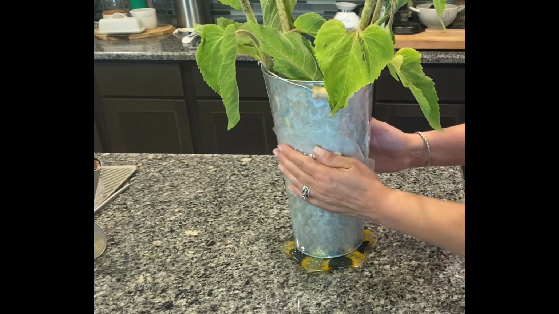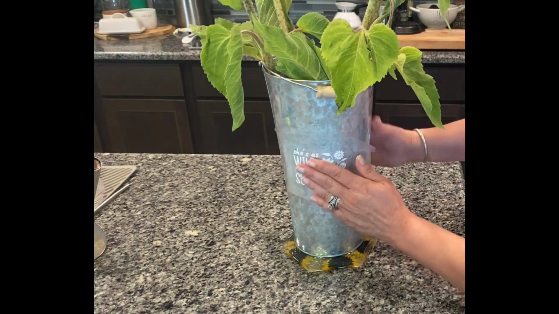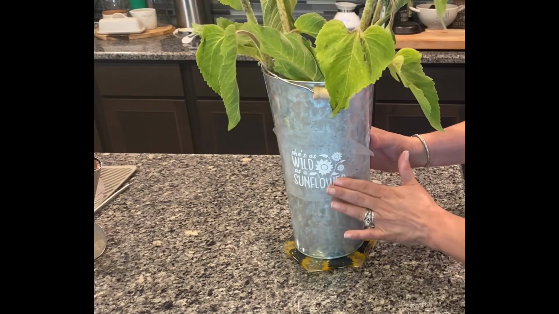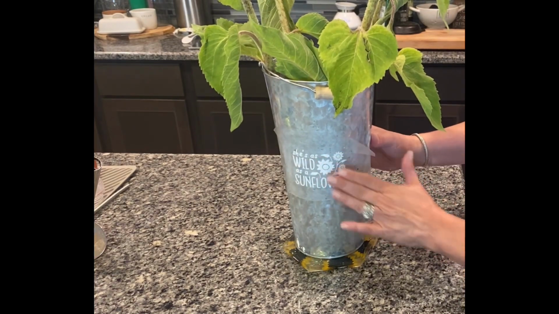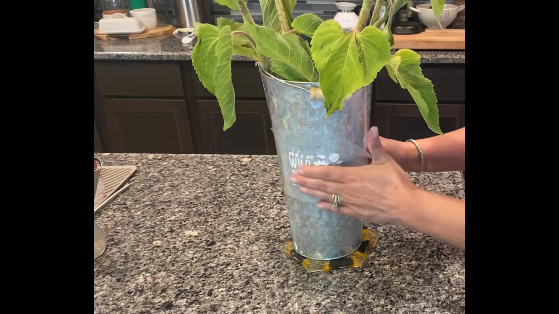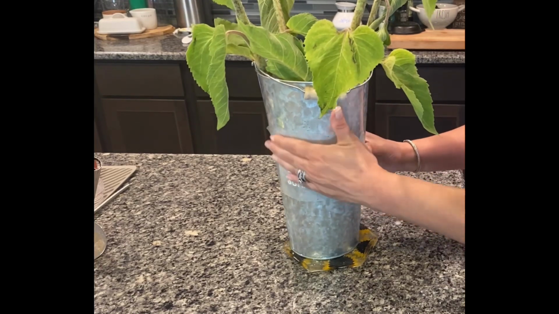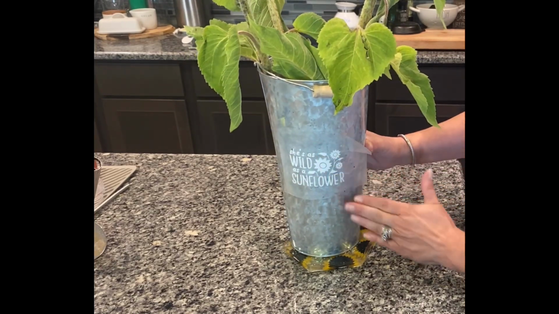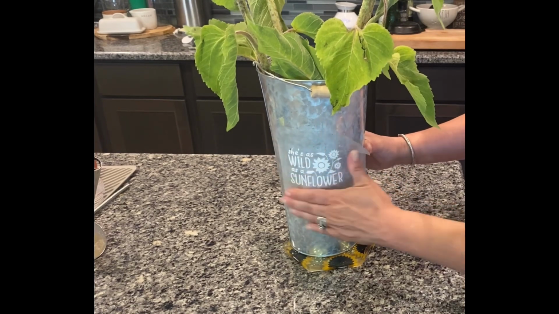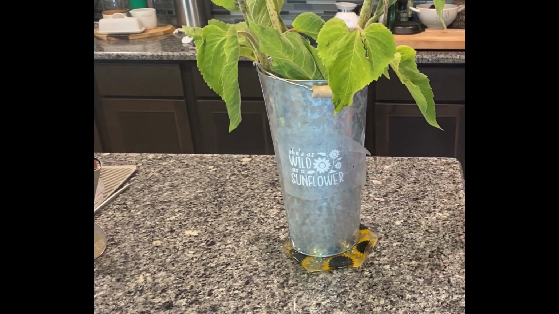Now, you can get these galvanized buckets. You can get them at Michael's, you can get them at Hobby Lobby. You can get smaller sizes at the Dollar Tree. This one I happened to buy where we did the sunflowers. So this is how easy it is.